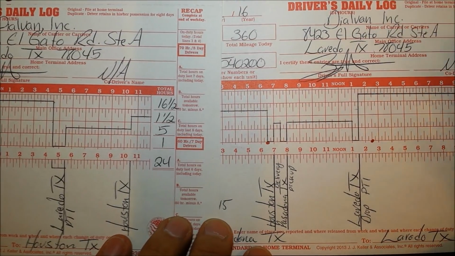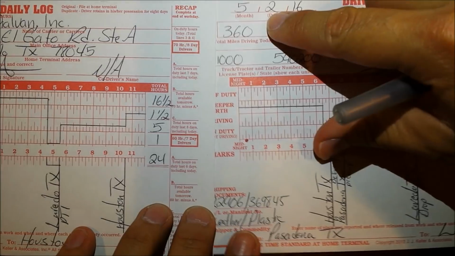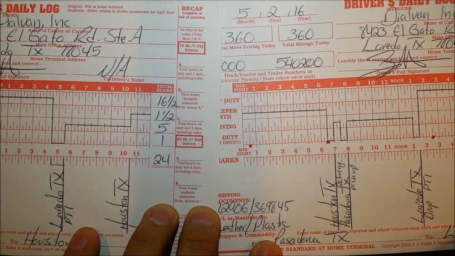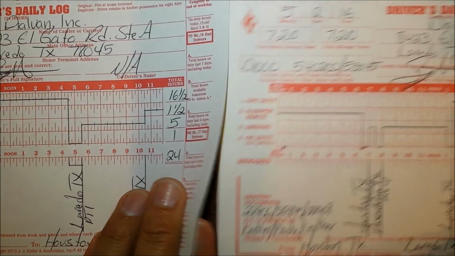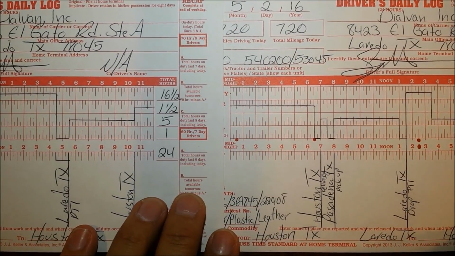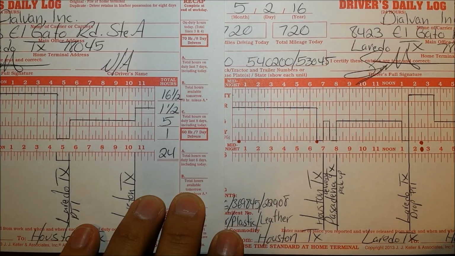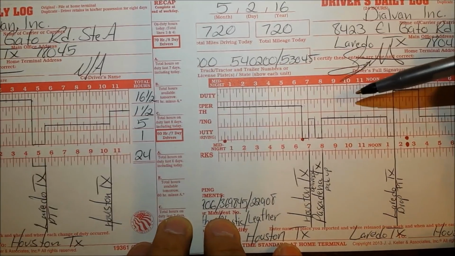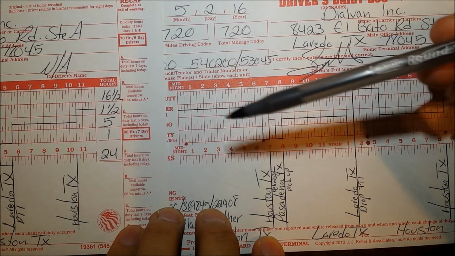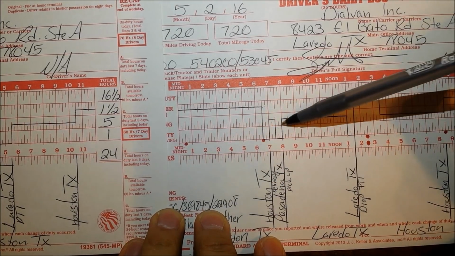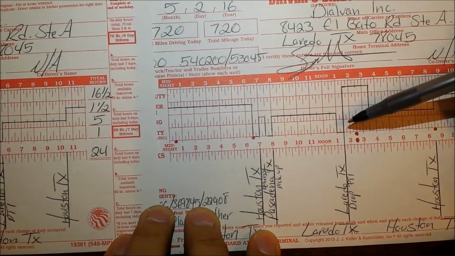Now, let's take off day 2 and replace it with this one. This one's a little different. This log we see the same thing, the same load, the same trip from Laredo to Houston, Houston, Pasadena, back to Laredo.